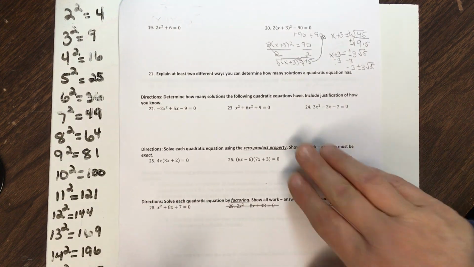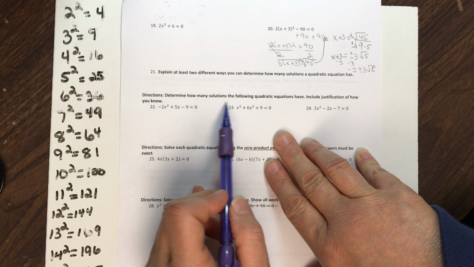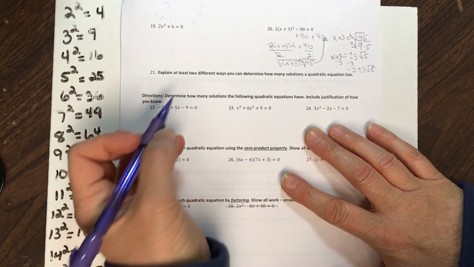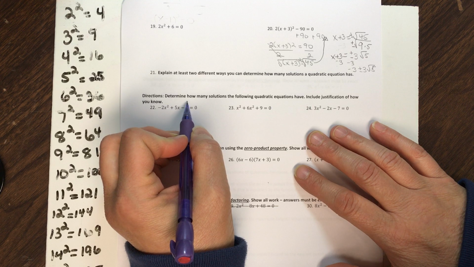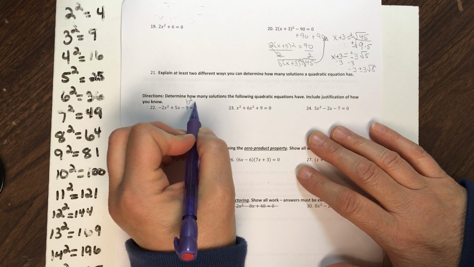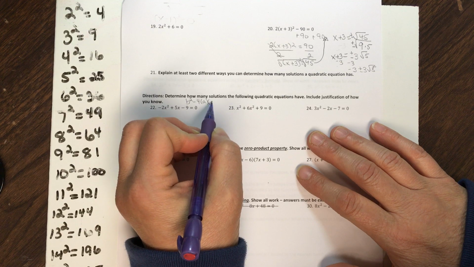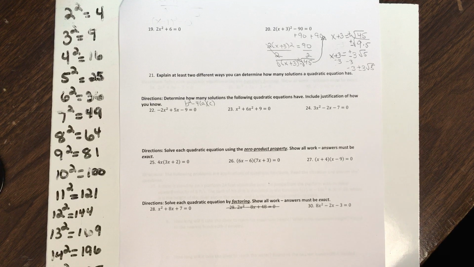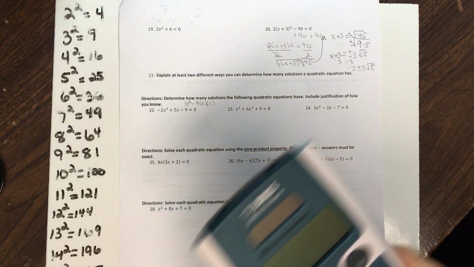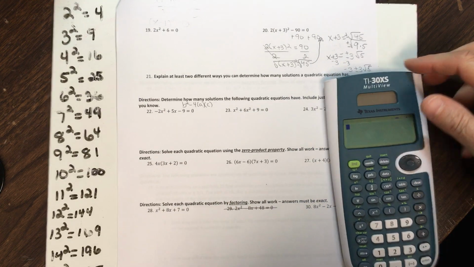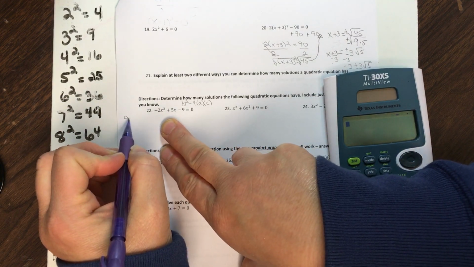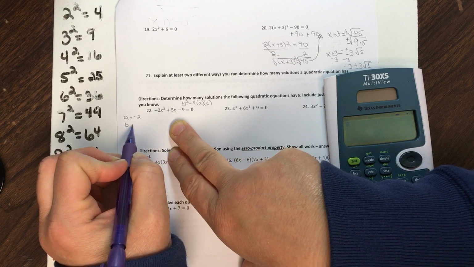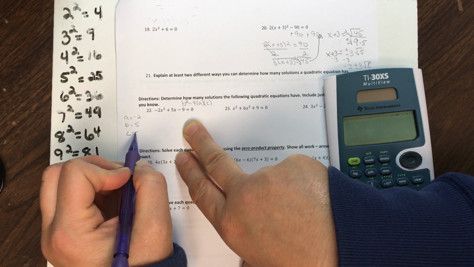All right, let's take a look down here. Determine how many solutions the following quadratic equations have. I'm going to use my discriminant, and that's part of the quadratic formula, and it looks just like this. I put these pieces in parentheses so that when I use my calculator, if I have a negative number, I've calculated it right and it will give me the correct information. Now I'm going to go back in and label stuff. So in this one my A is negative 2, my B is 5, and my C is negative 9.